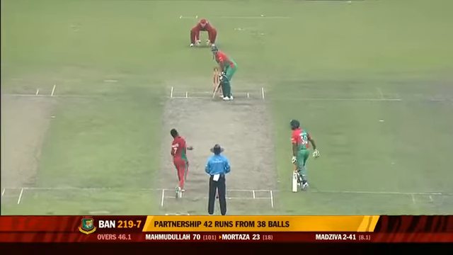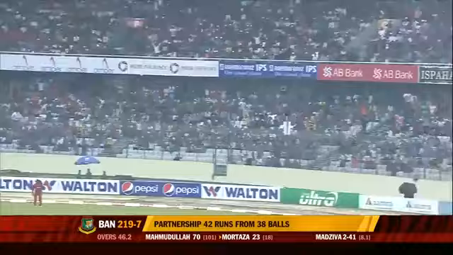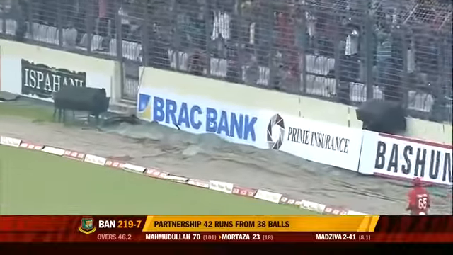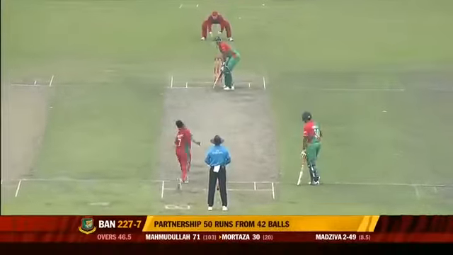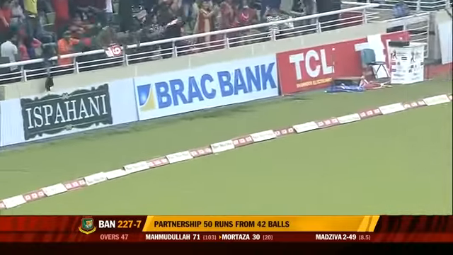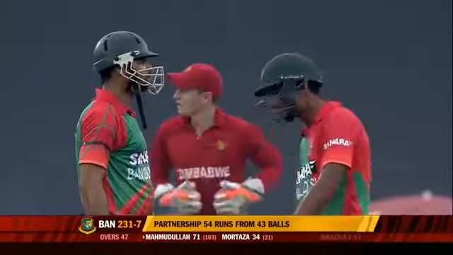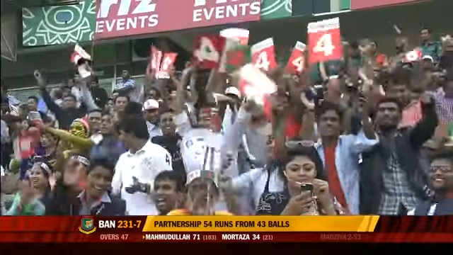offside, because 4 fielders inside the circle. Goes for his favourite area. And once again he's gone a long way. Another 6. And then this is a really good one. What a shot! Superb shot, thumping at it through the covers. Really big over. 14 runs in that over after 47.